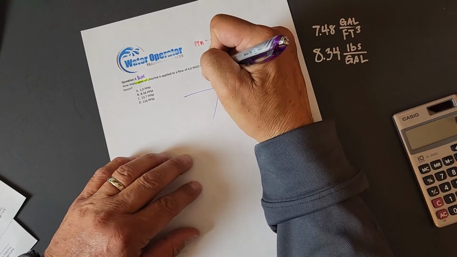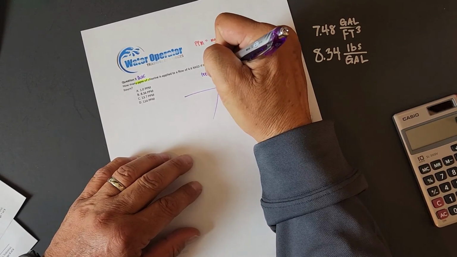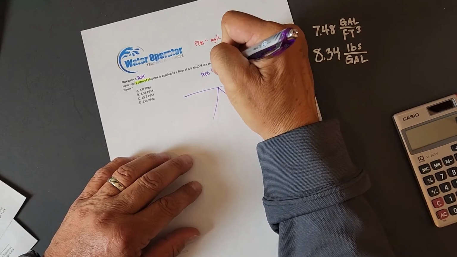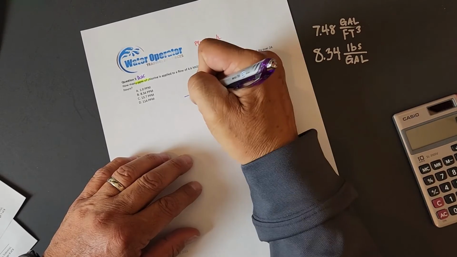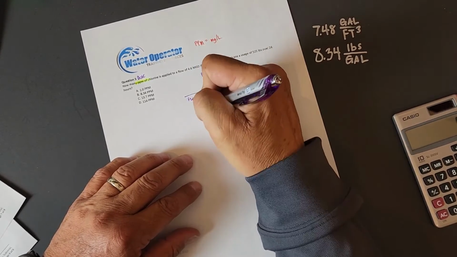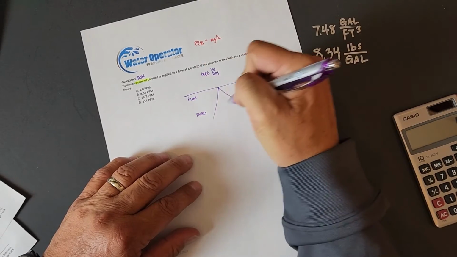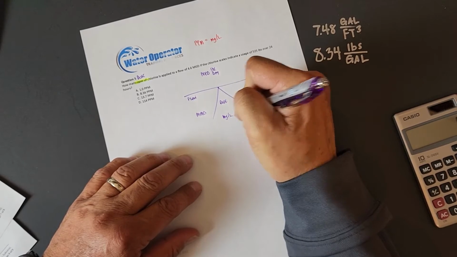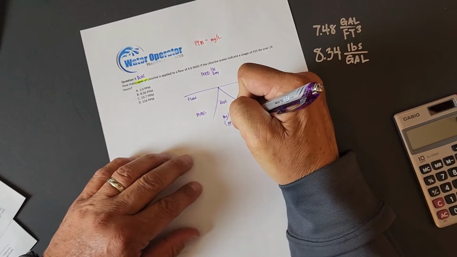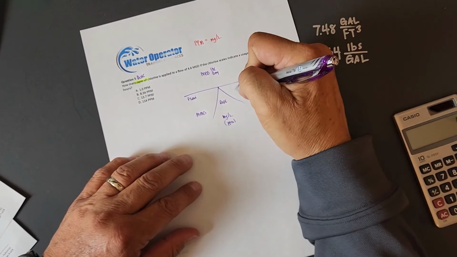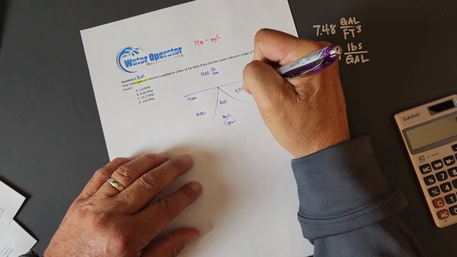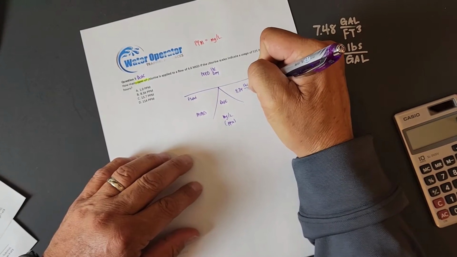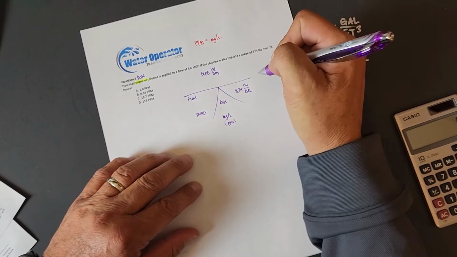Pie, feed in pounds per day. Our flow in MGD. Our dose in milligrams per liter, or also ppm. And the weight of water is 8.34 pounds per gallon.